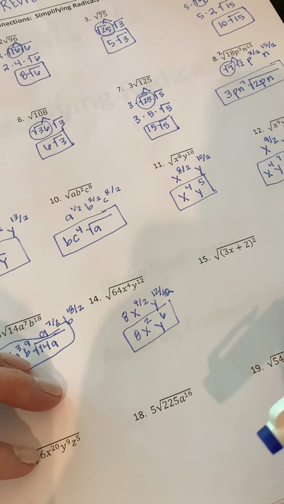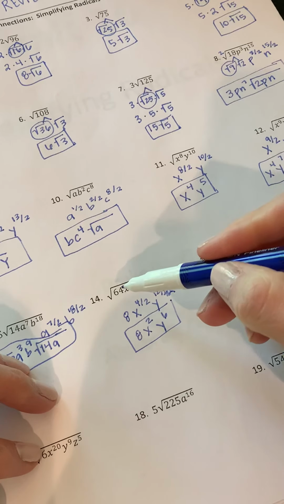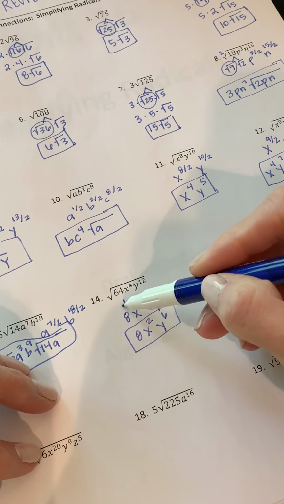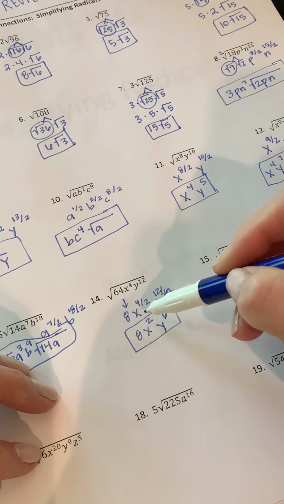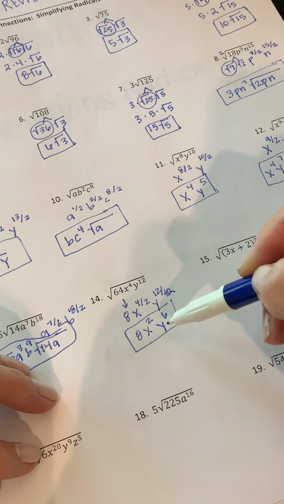And that's my final answer because everything worked out. I had a perfect square. 64 was a perfect square that gave me 8. 4 divided by 2 is x squared. 12 divided by 2 is y to the 6th.